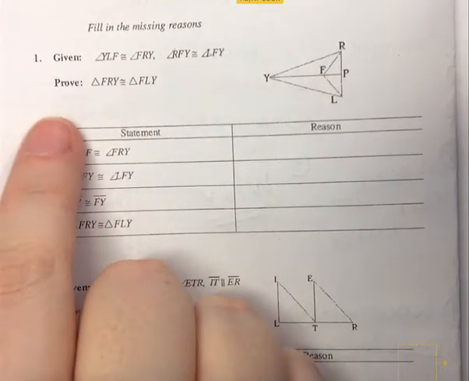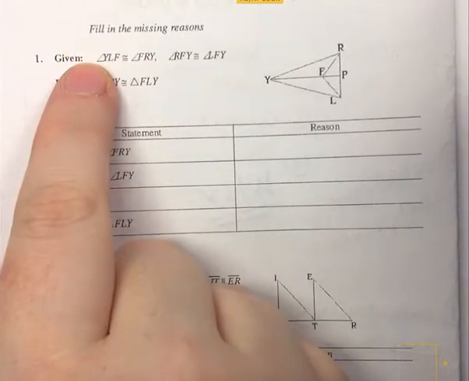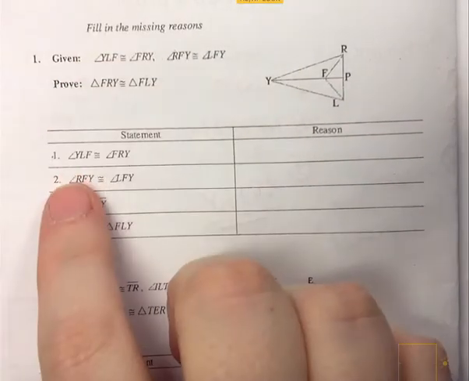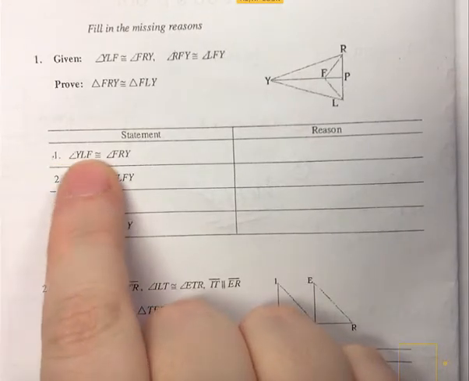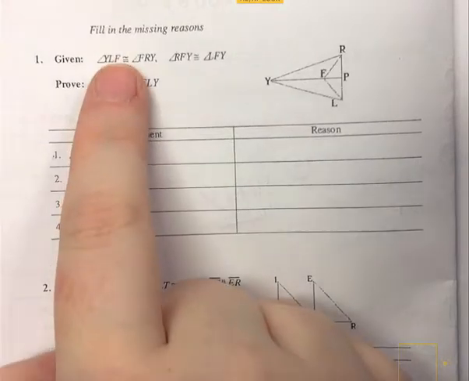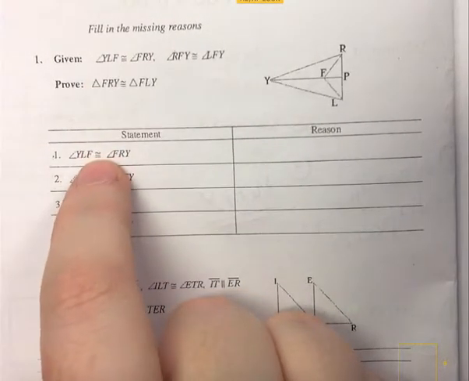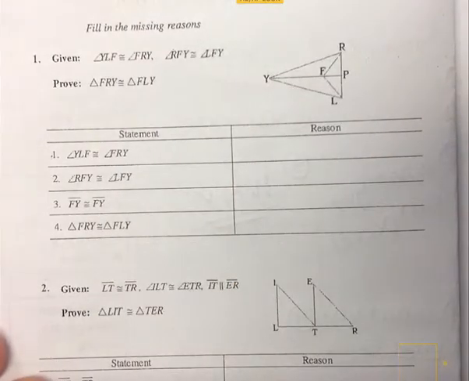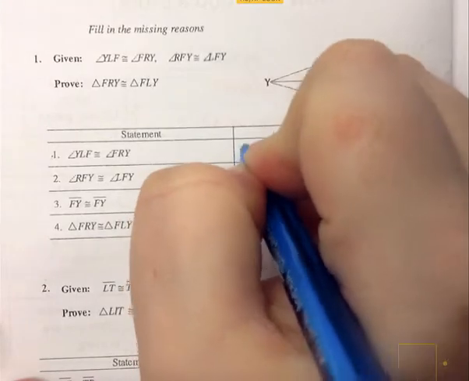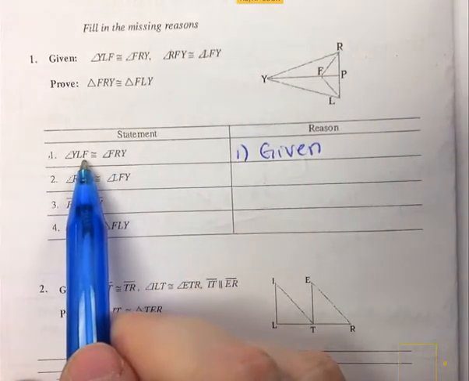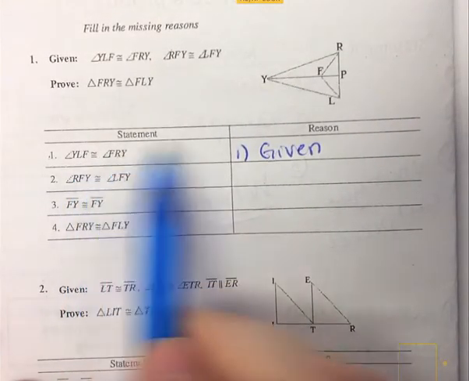On this first problem, we have given angle YLF is congruent to angle FRY. In our first statement, we have that exact same statement. What that means is that we know why this statement is here. It's because it is given to us. So we write in reason one is given. We have that angle YLF is congruent to angle FRY because it was given to us.